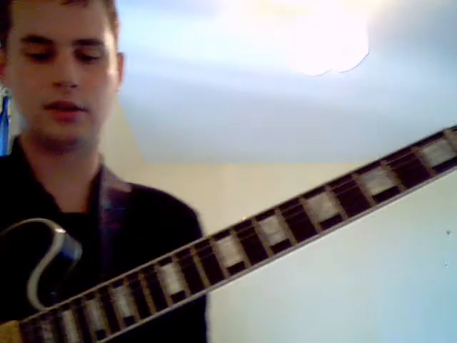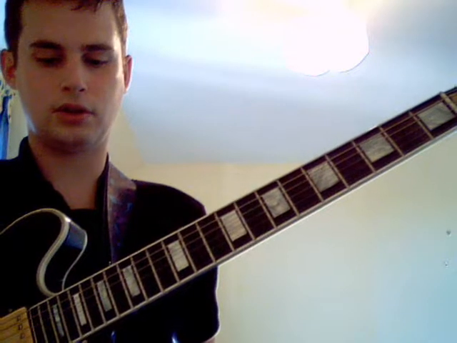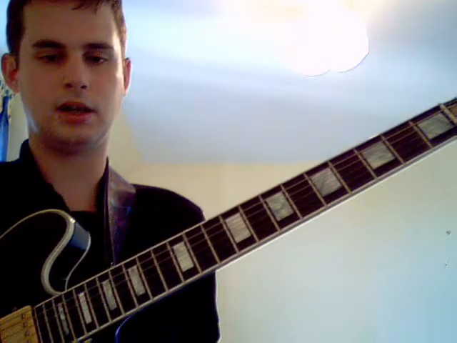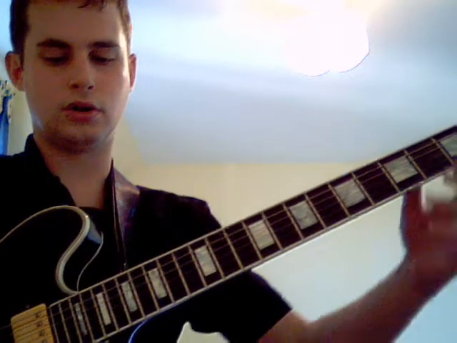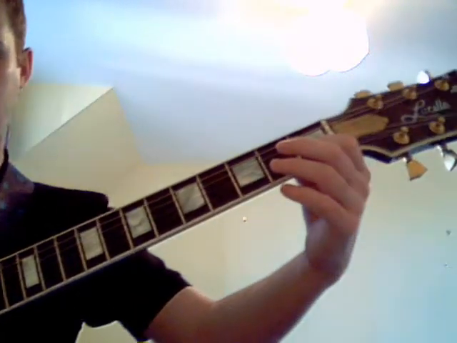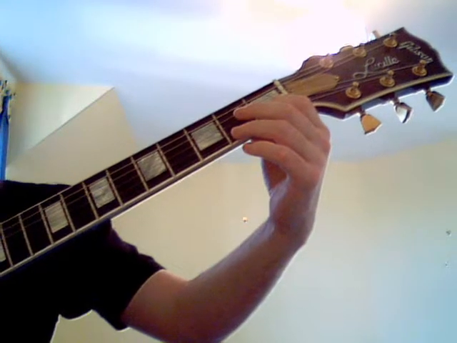Okay, and if you look at the third line with the chords, all the notes are stacked on top of each other. That means you play them all at the same time. Okay, so the C chord, it's 0 on the first string, 1 on the second, and 0 on the third.